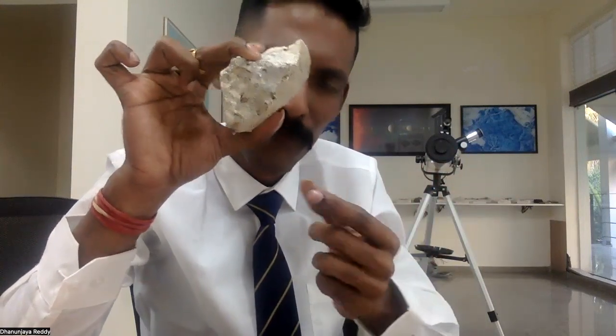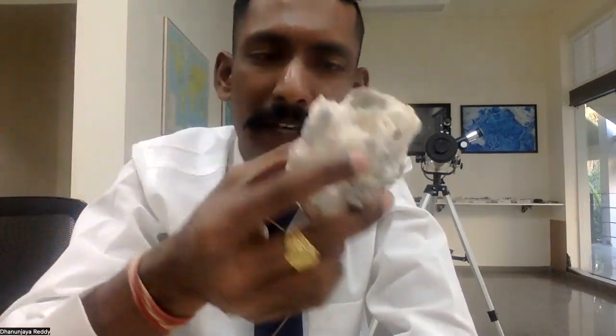Again, I'm telling you one more time: the granite composition, whatever minerals we found in granite, the same minerals, quartz and feldspar, the crystalline structures, we find in pegmatite, but additionally we have found mica in this rock.